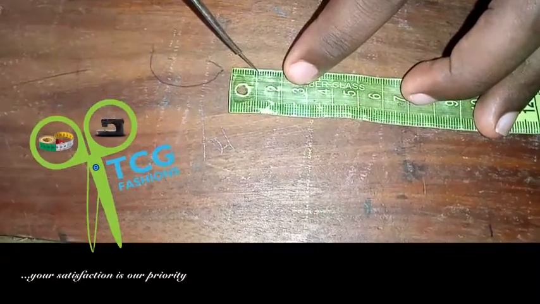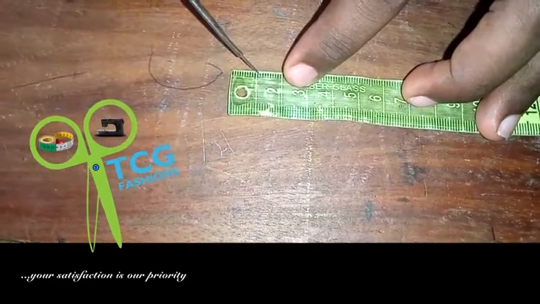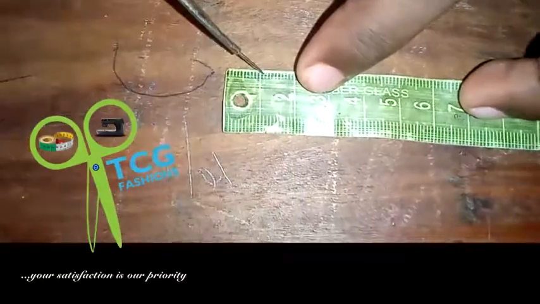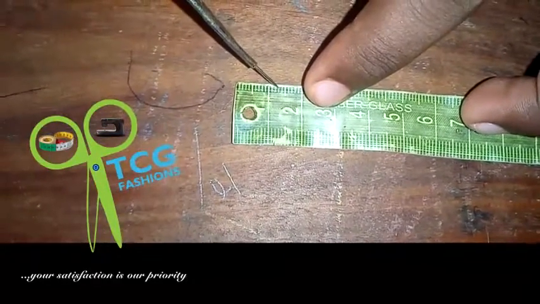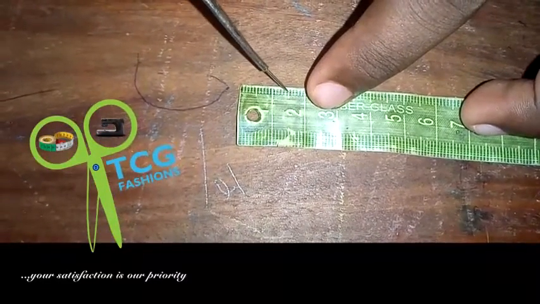This one is very simple. So let's go forward. The next one after 1 is 1.1. The next one 1.2, 1.3, 1.4, 1.5.